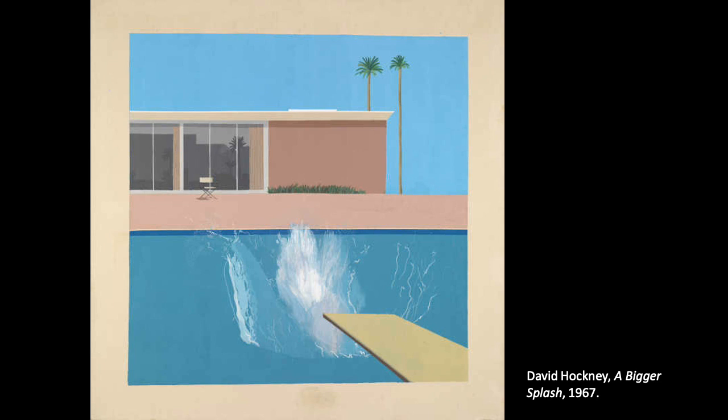Hockney's A Bigger Splash. We see modernist 1960s architecture in the background. Everyone in LA had a swimming pool, so it's this very flat, very precise geometric painting, but then the active gesture of the splash is shown, it's handled much differently with the paint.